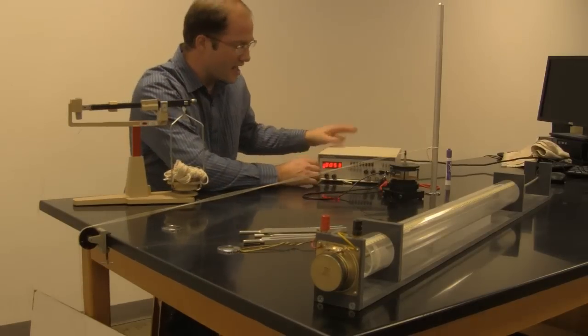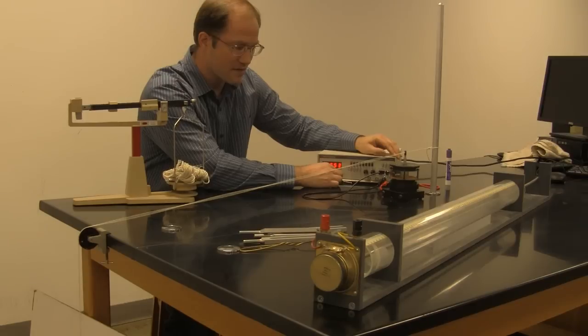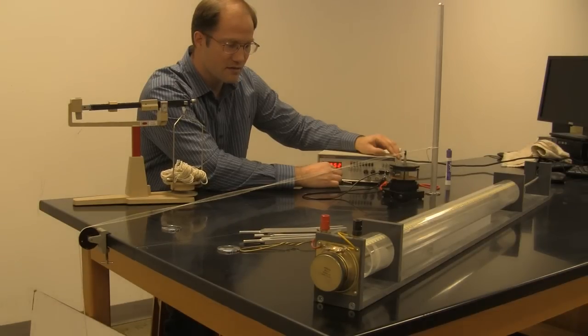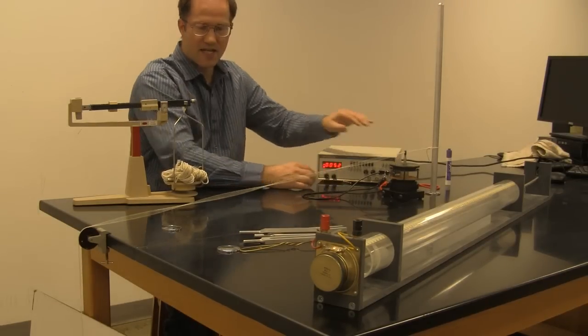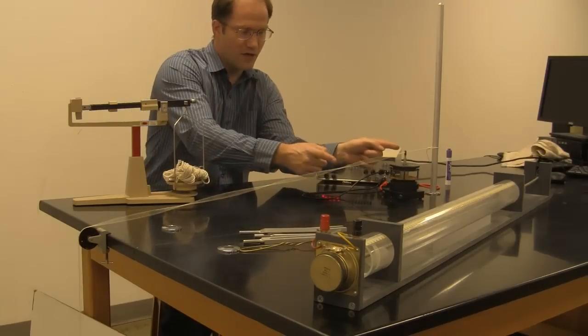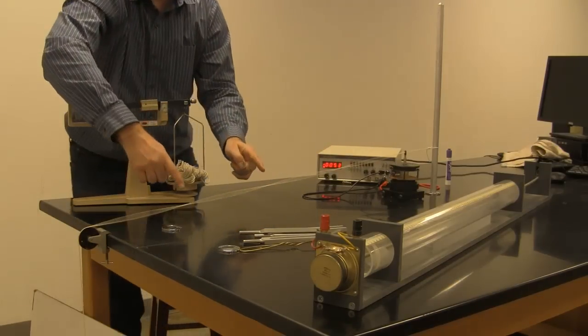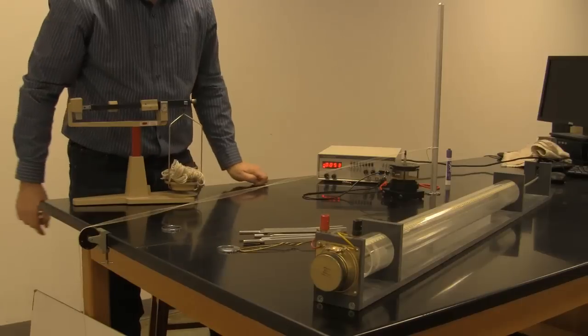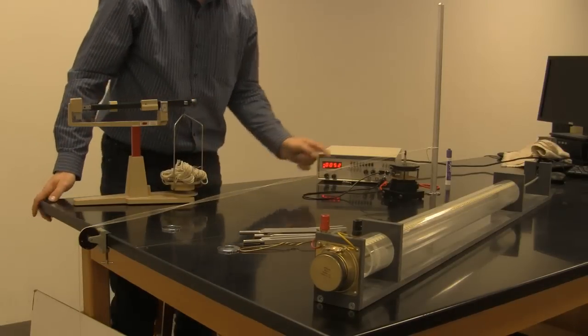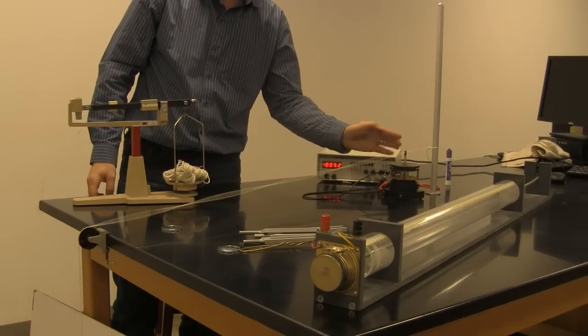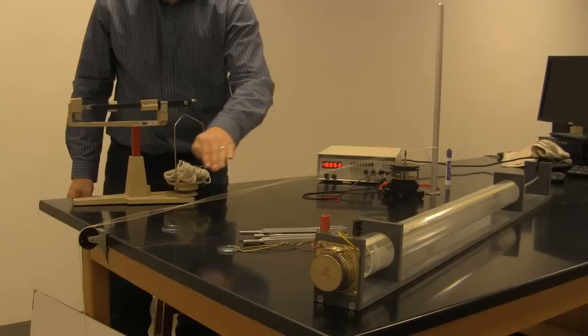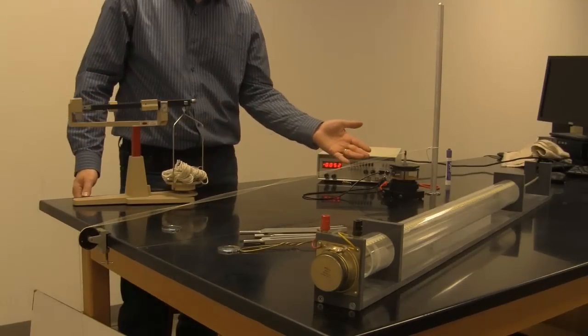And as you can see, I'm starting to get some waveforms. If I vary the frequency, I can get a standing wave. Look at this, it has 1, 2, 3, 4 loops. As it turns out, each loop is half of a wave. So here's 1 wave, 2 waves on the string.